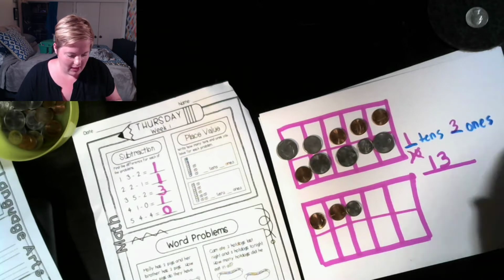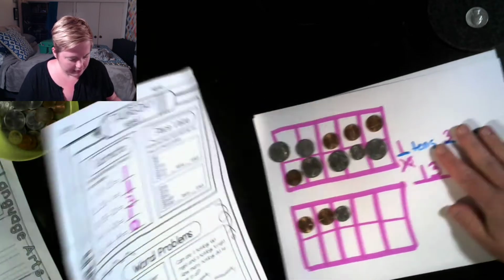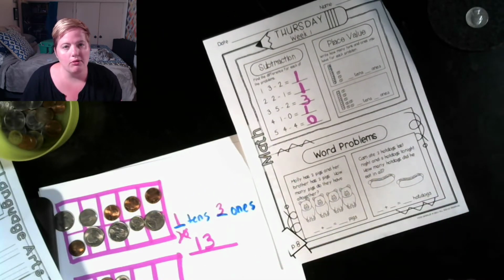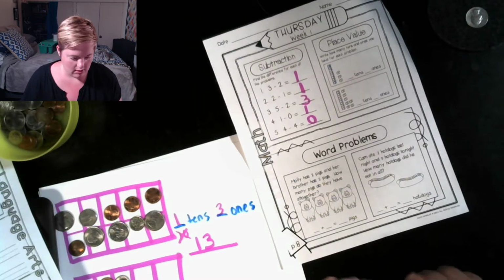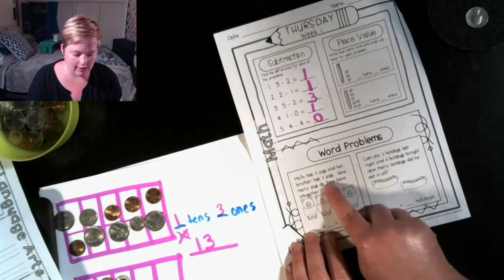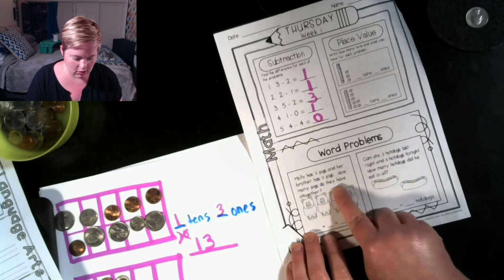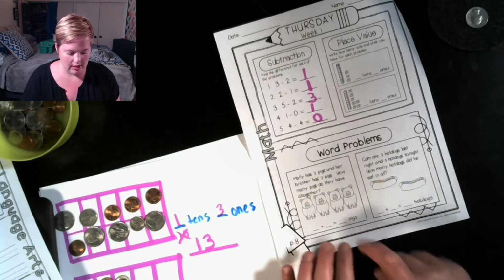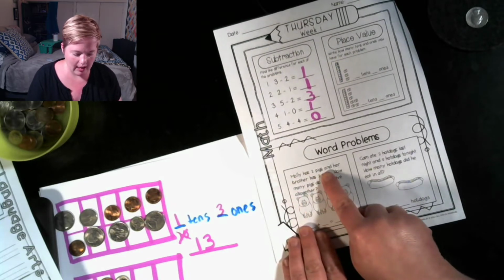Okay, guys. So then the next thing over here in the Thursday work are these word problems. Again, using manipulatives is going to be really helpful. So start by reading the question. It says, Molly has 2 pigs and her brother has 2 pigs. How many pigs do they have altogether? Okay, well, let's start at the beginning again. Let's read the first sentence. Molly has 2 pigs.